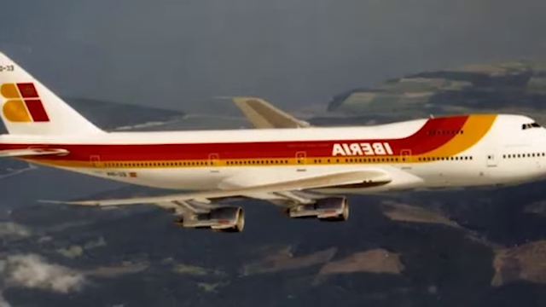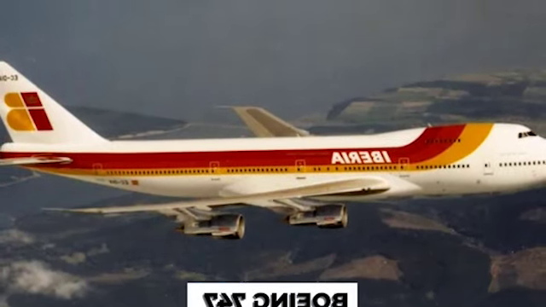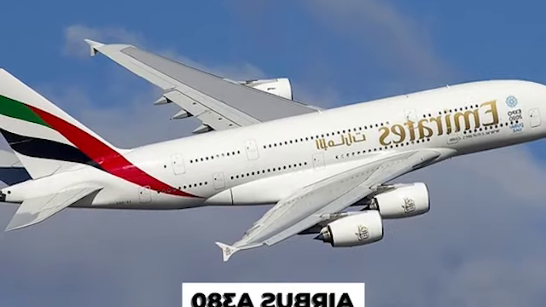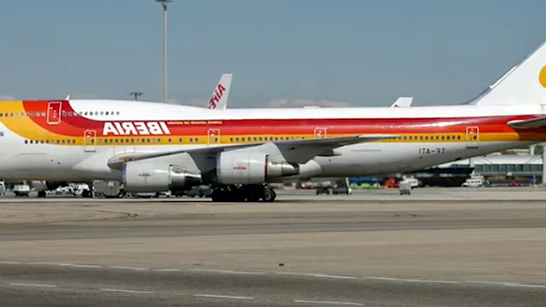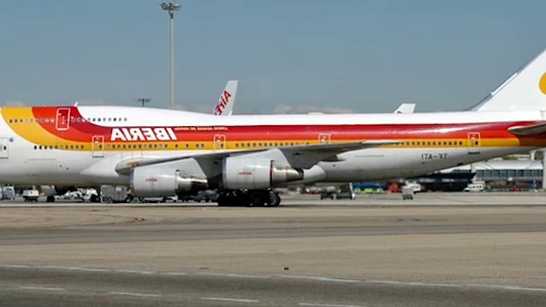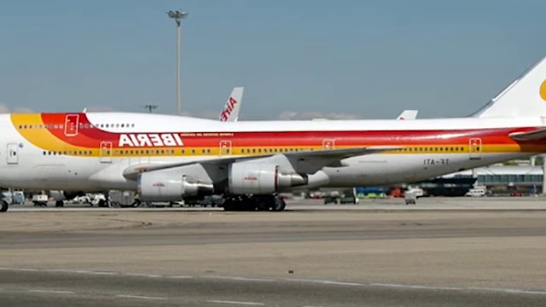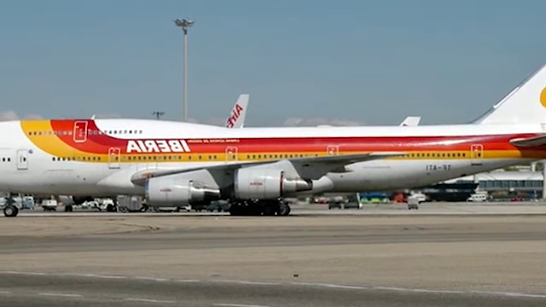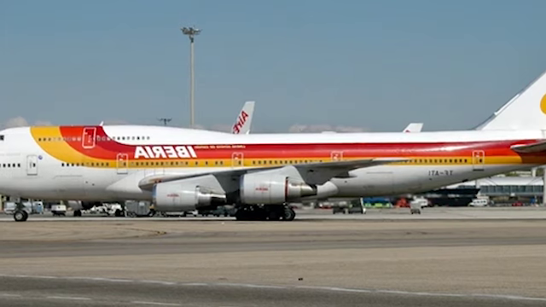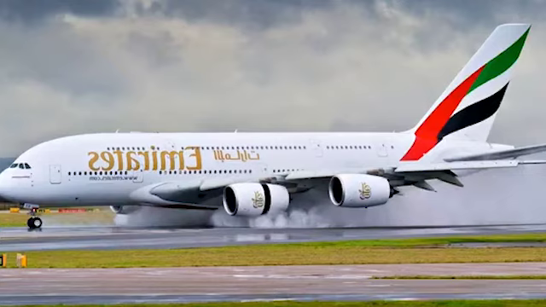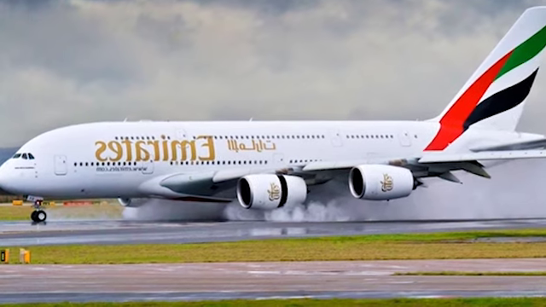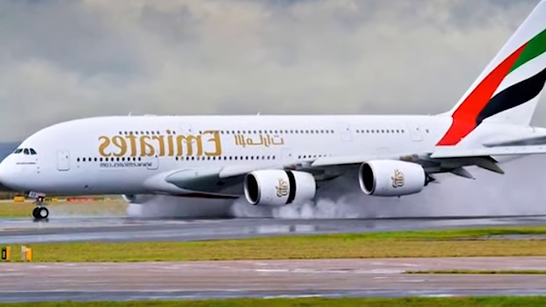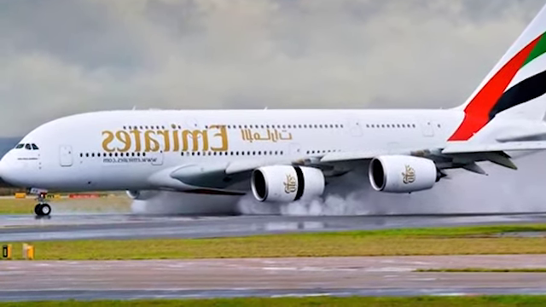Some of the most famous airplane models, such as the Boeing 747 and the Airbus A380, are known for their unique design features. The Boeing 747, for example, has a distinctive hump on the upper deck, which houses the cockpit and provides extra space for passengers. The Airbus A380 has a double-deck layout, allowing for more seating and reducing the noise level for passengers.